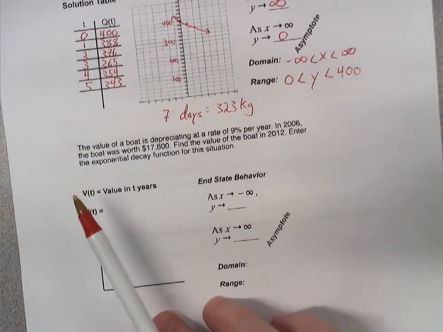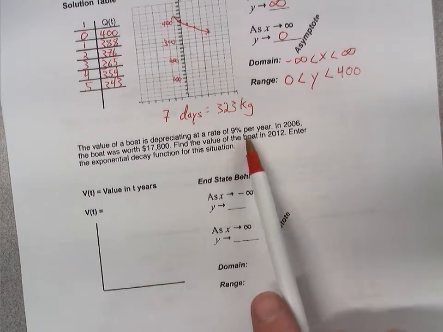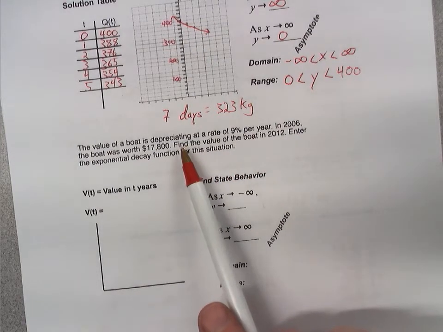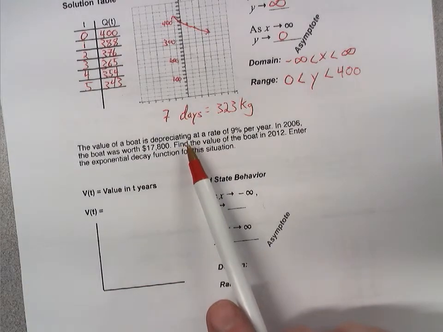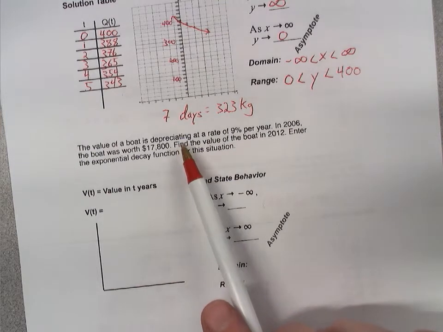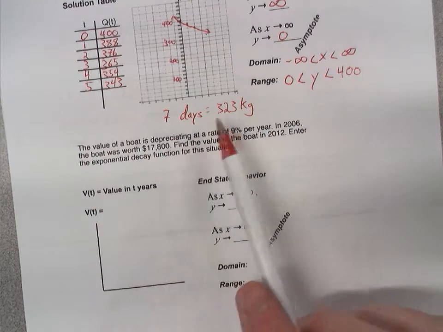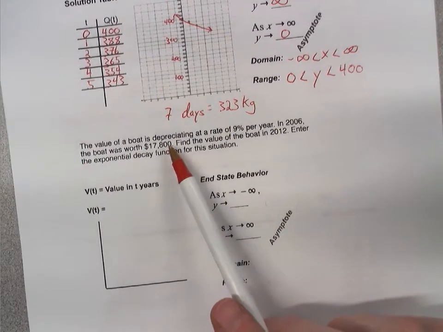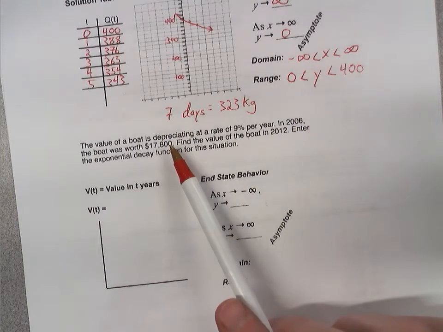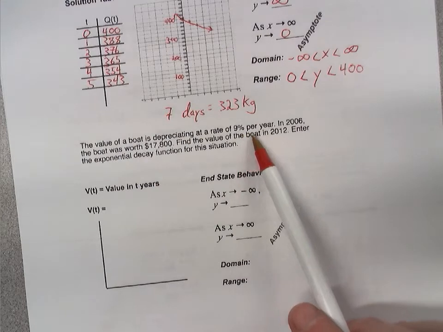Next problem says here, the value of a boat is depreciating at a rate of 9% per year. Depreciating means it's becoming worth less and less money. That's what happens to things like cars and boats. They depreciate. That's why they're not very good investments. Whereas typically things like houses appreciate, which means they typically go up in value. So it kind of gives you an indication as to what types of things you should spend your money on, things that are going to hopefully go up rather than down. But this one's going down by 9% per year.